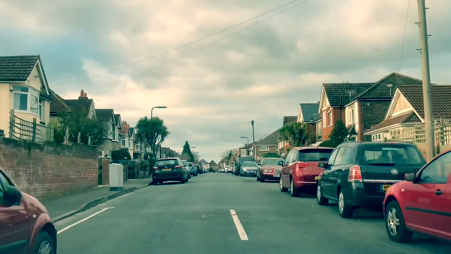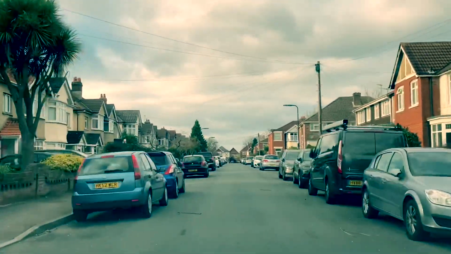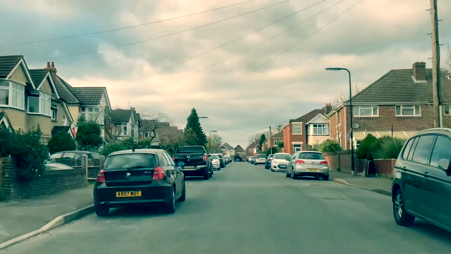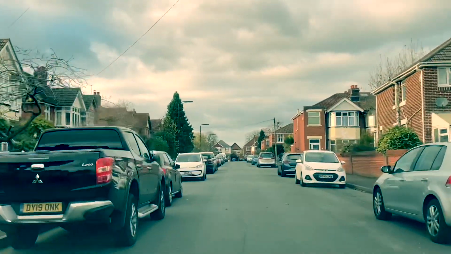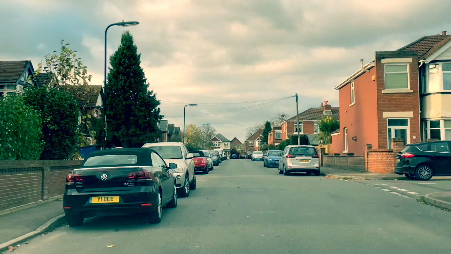Now in this road, we want to go right again, and as you can see, we have parked cars on both sides. So when it comes to position here, we have to make sure that we are in the middle, giving space to both sides. So we looked at the mirrors, signaled, took the middle position, and then we look into the road. And what do we see?